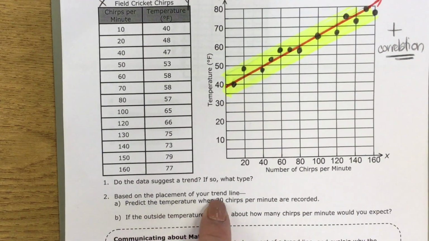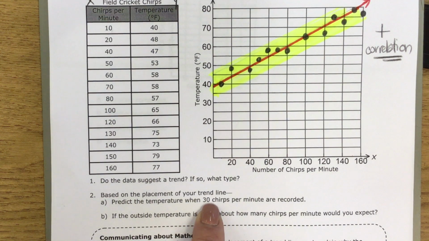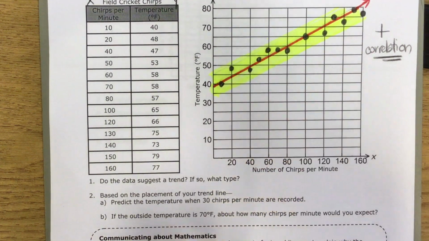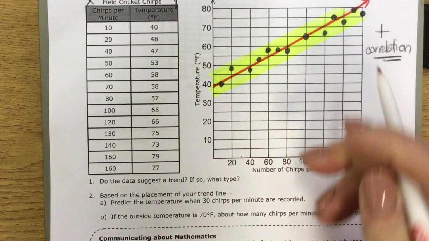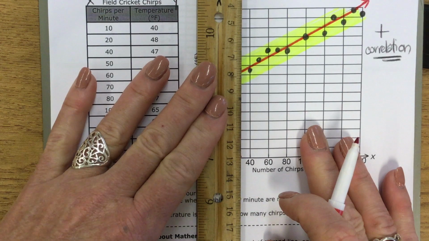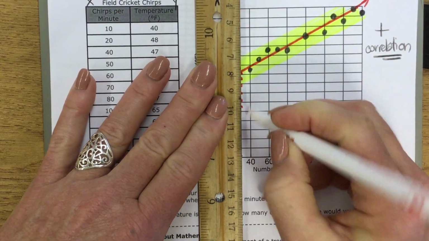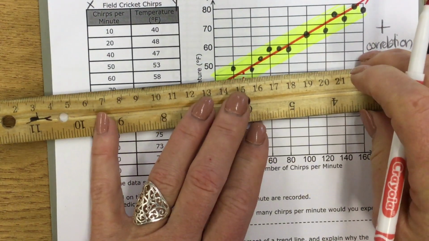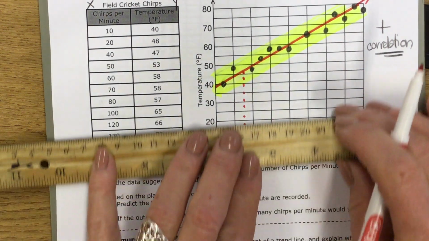So we talked about, based on the placement of this trend line, can you predict the temperature when 30 chirps per minute are recorded. So what I do is I go up, so at 30, I'm going to go up to my trend line now. I make sure I'm at 30 chirps.